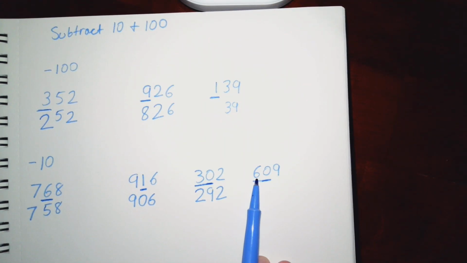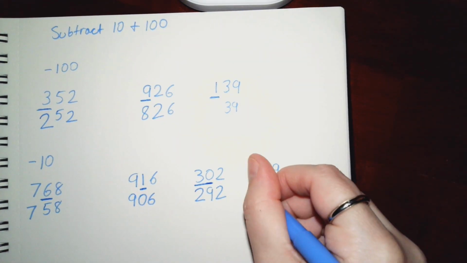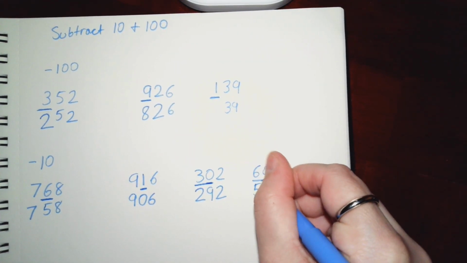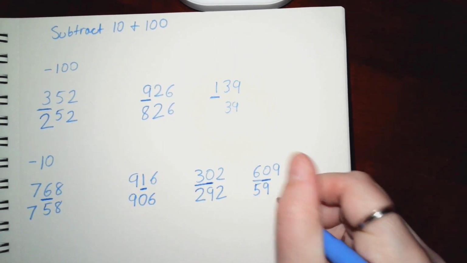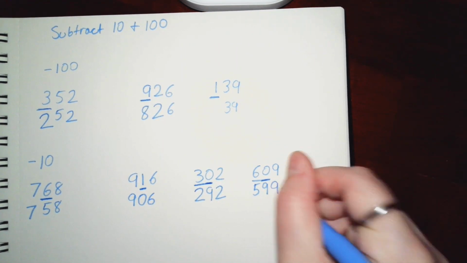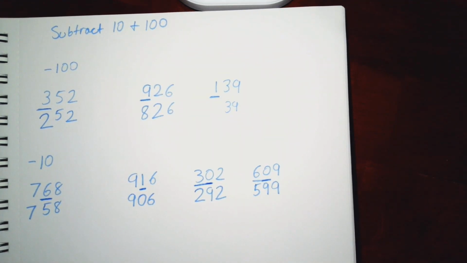I have 6 hundreds, so I technically have 60 tens. Now, what number comes right before 60? If you said 59, you are correct. So I'd have 59 tens, and then I would keep that 9. So 10 less than 609 is 599.